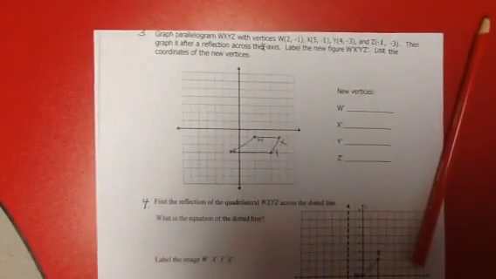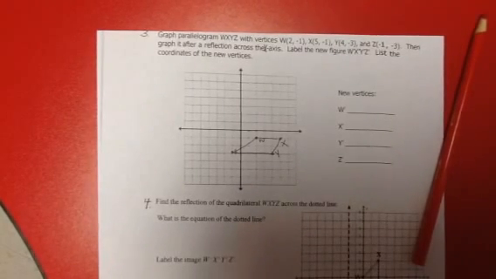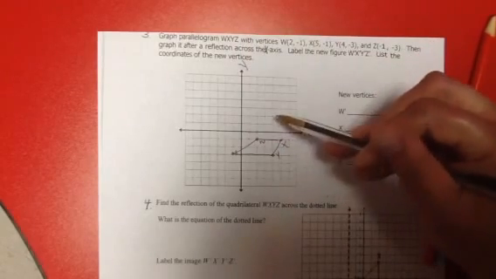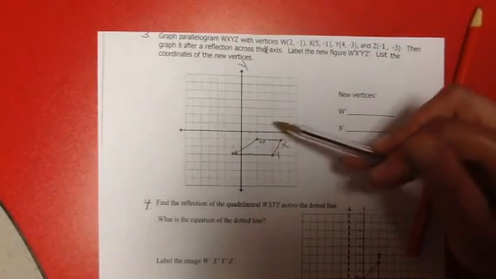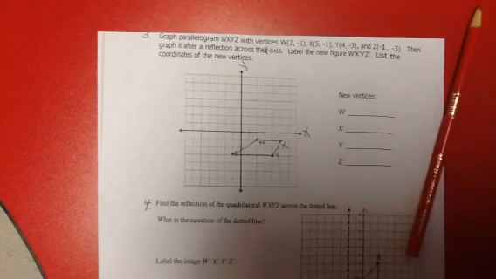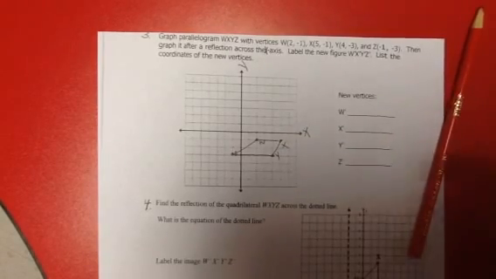All right. Now it says then graph it after a reflection across the x-axis. So I know this is my x and this is my y, and my image will go over here. If the x-axis is my mirror, I know that will be the one that things go across.